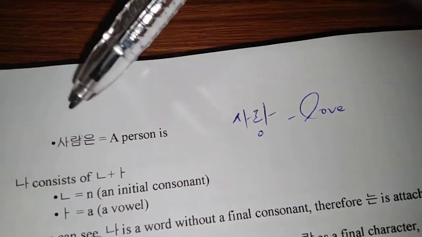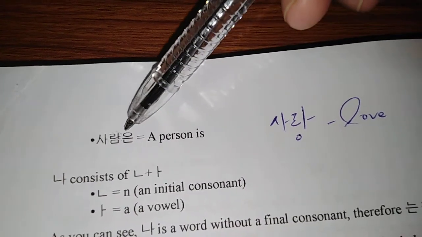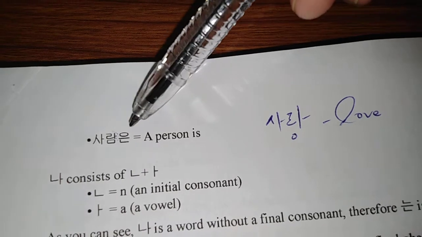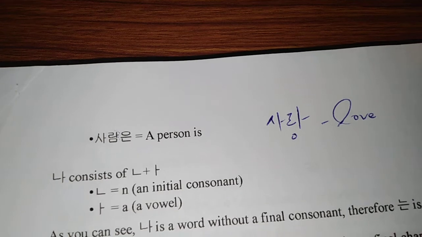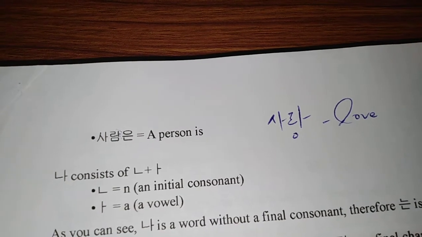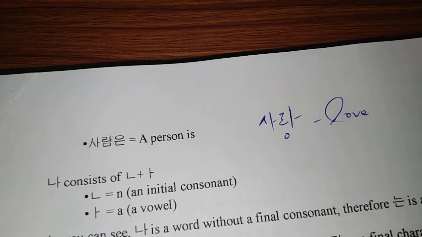So what happens is that when you have a bachim here, you would add in instead of nin, because if you add nin, you literally have to say saram nin, saram nin. Each and every time you say a sentence like that, it would be very hard to say.